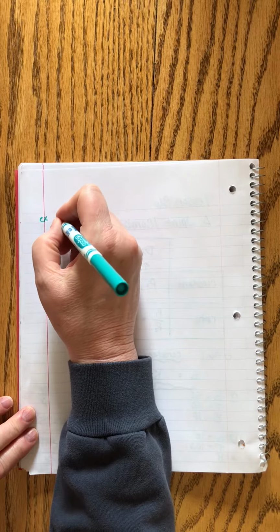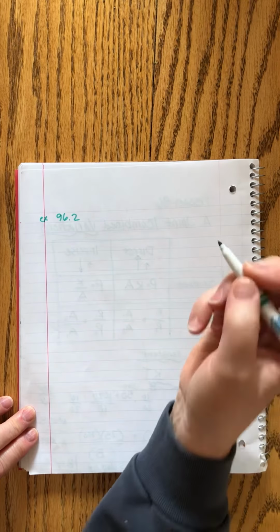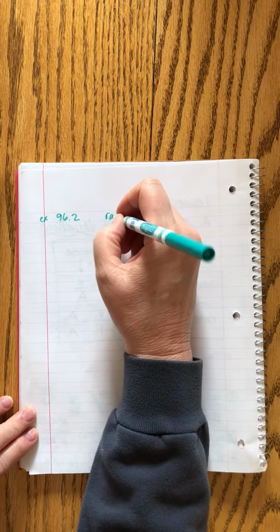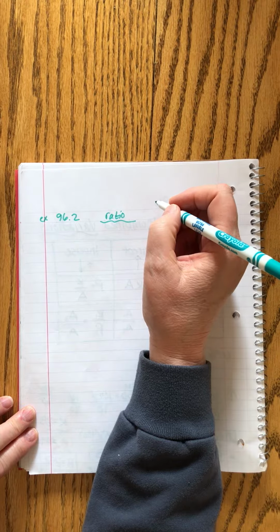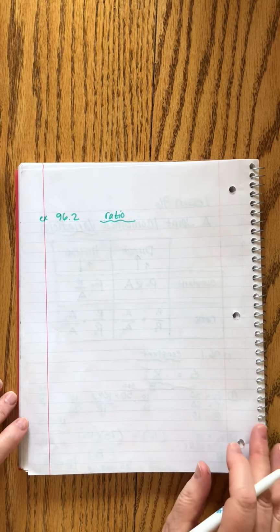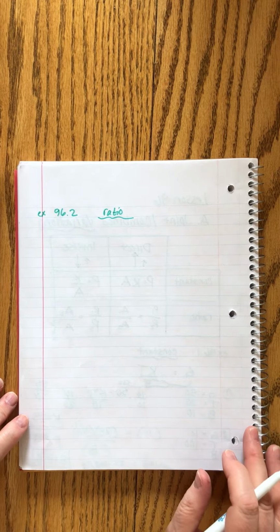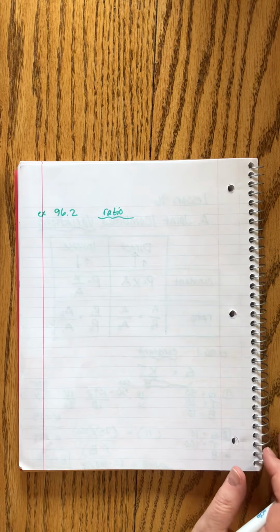Example 96.2. And this one we said we're going to use the ratio method. Again, John says to use both. If he tells you that in the homework, I guess you better do it that way in the homework, but, you know, I write my own rules, so sorry.